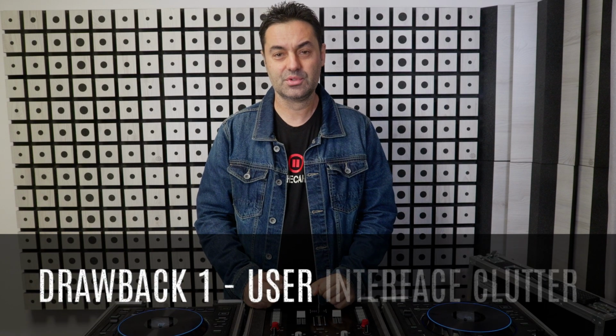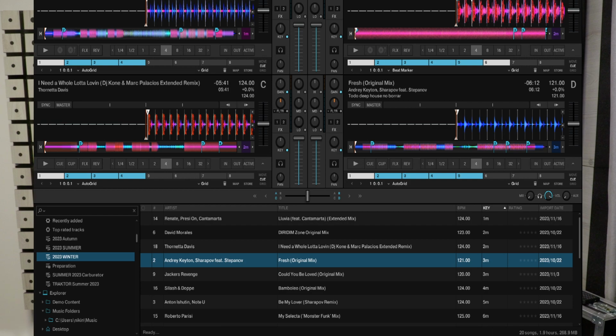Drawback number 1. User interface and menu clutter. One common concern among Traktor users is the user interface. Some find it a bit overwhelming, especially for beginners. The cluttered layout and numerous options can make navigation a bit challenging. As you can see, the interface has a lot going on, and it might be intimidating for those just starting out. Native Instruments could consider implementing a more user-friendly interface with customizable layouts or just with simplified views. This would cater to both beginners and advanced users, providing a more intuitive experience overall.